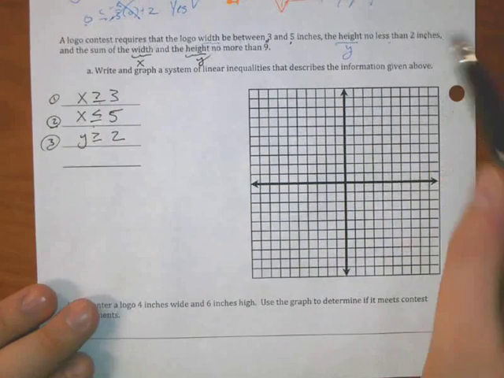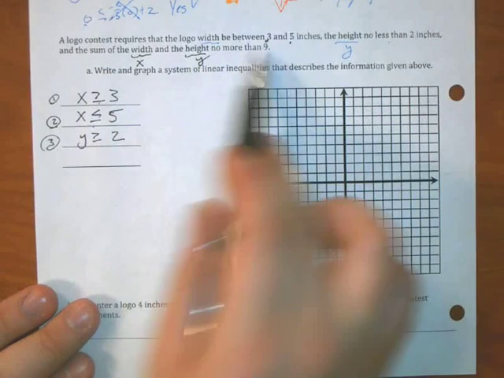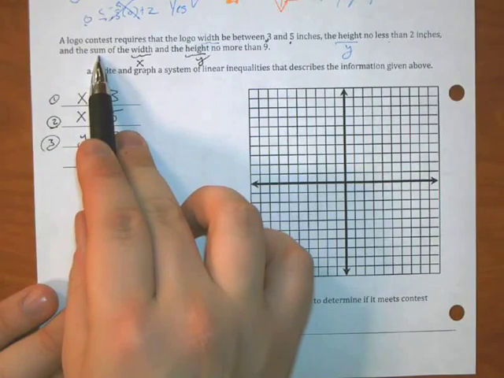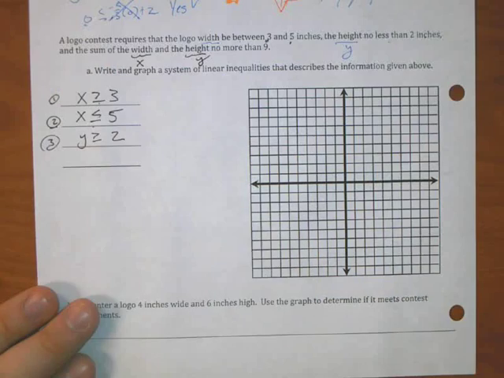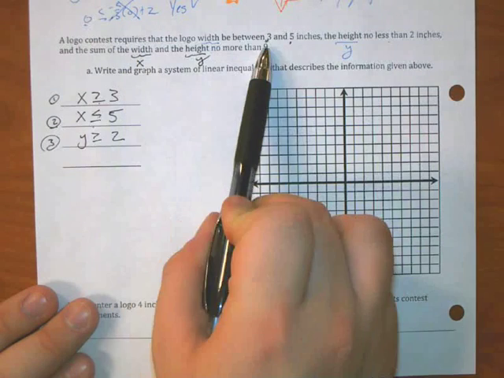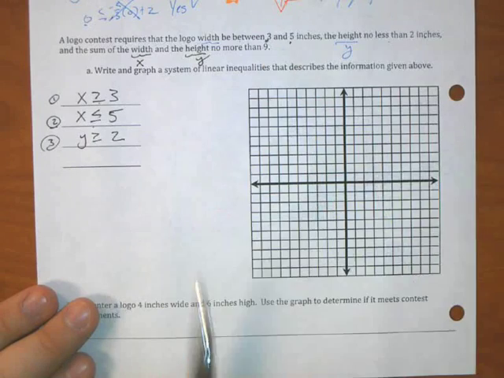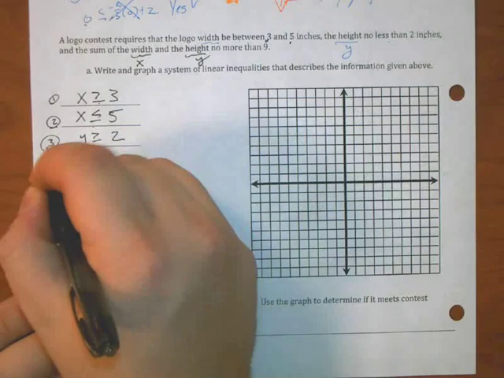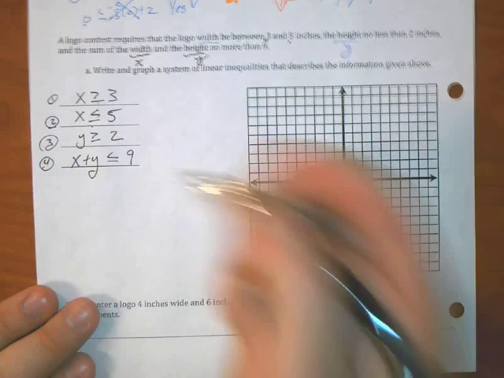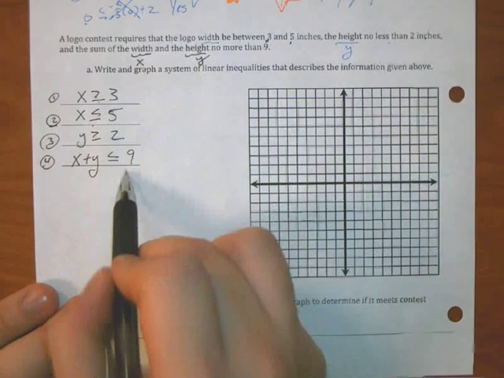And last but not least, the sum of the width and the height is no more than 9. If I add the width and the height, it's no more than 9. So 1, 2, 3, 4 inequalities that we could write.